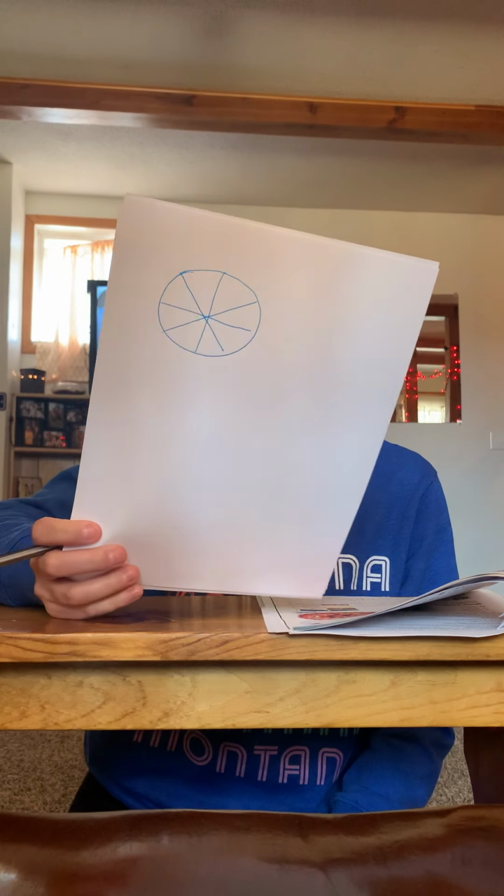So for example, if we were to break down our pizza into 8 parts, I'm going to draw it right here. We have 8 parts, right? Okay, well, what is 1/8? Let's circle 1/8, okay? Or color in 1/8. We have 1/8, 2/8, 3/8, and 4/8.